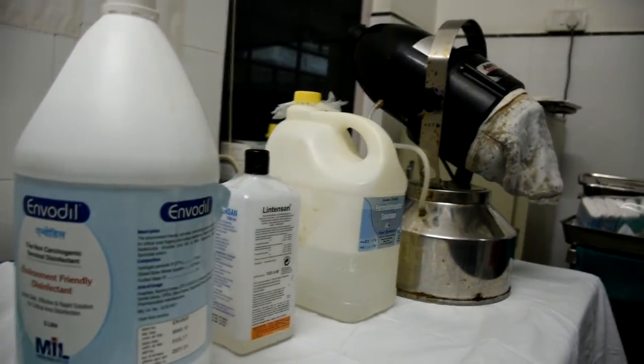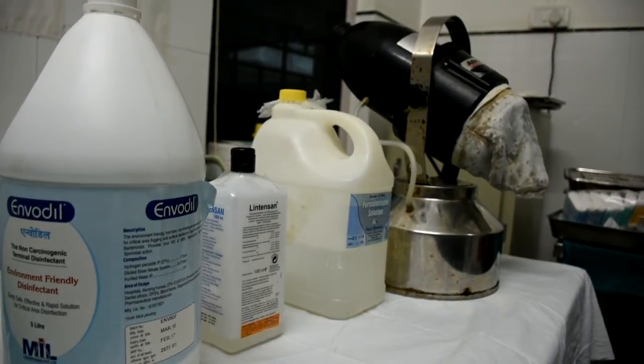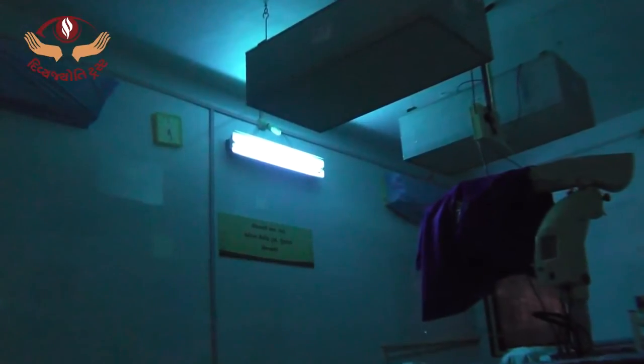Formalin is irritant to the eye, and if one can afford the cost, non-aldehyde products can be used for the purpose. Ultraviolet lights help clean the room air while we are away. These are turned on overnight after the surgical session, when the last person leaves the OT, and turned off when the first person enters the OT next morning.